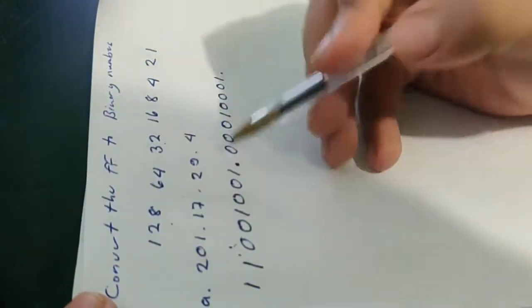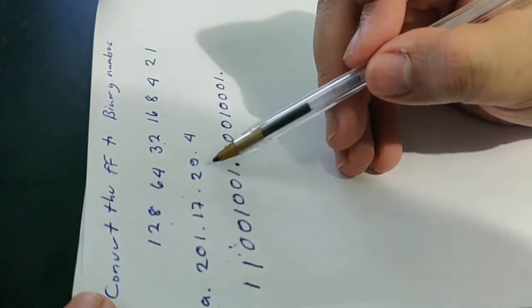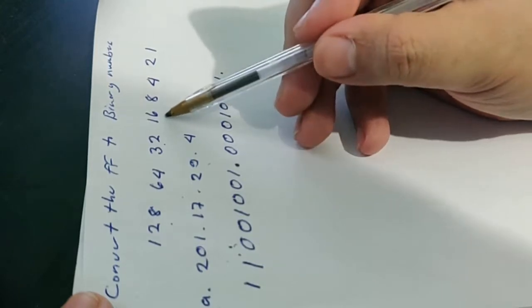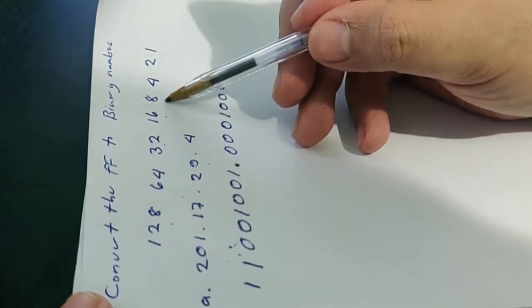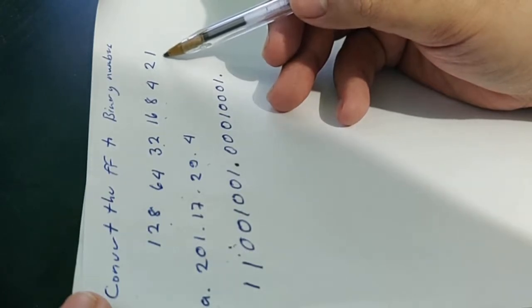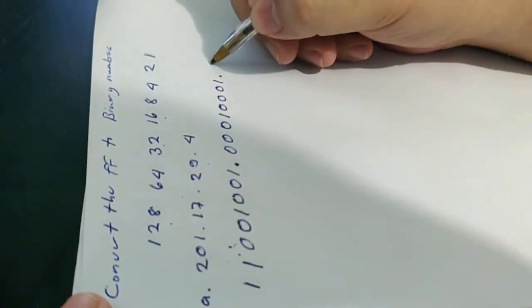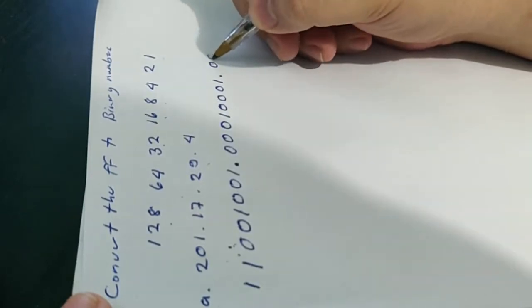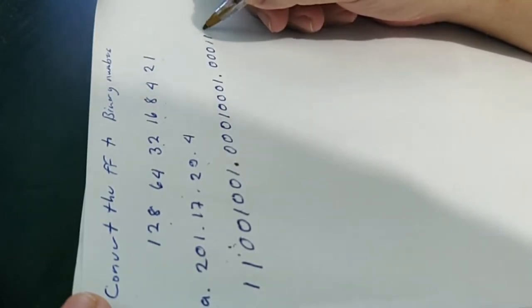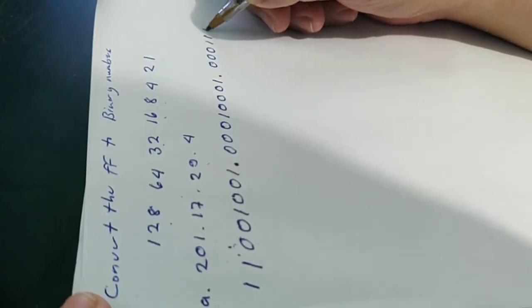Dot 29. For 29, we could add 16 plus 8, 24, plus 4, 28, plus 1, 29. So that is 0, 0, 0, 1, 1, 1, 0, 1.